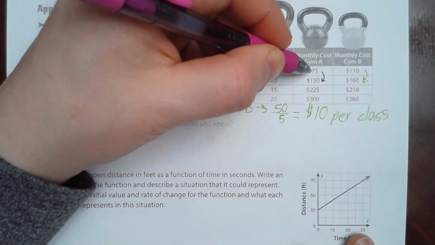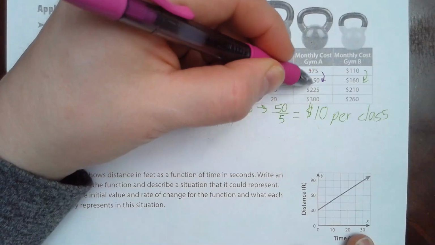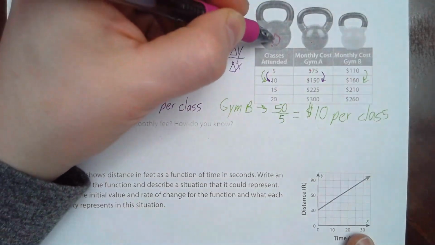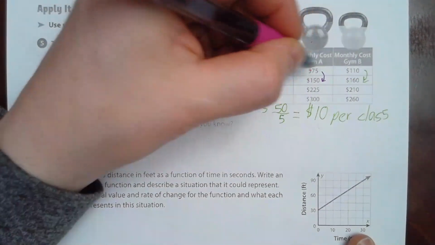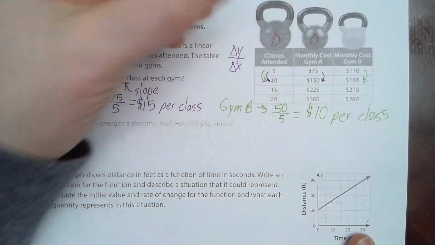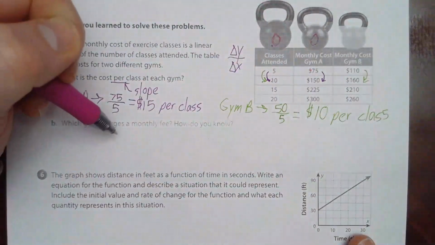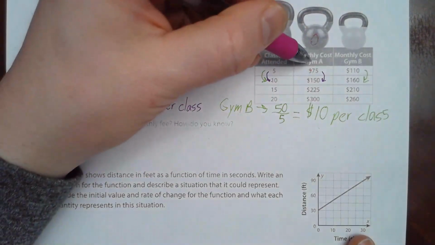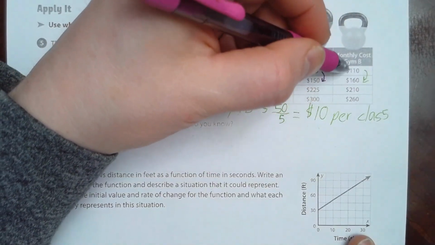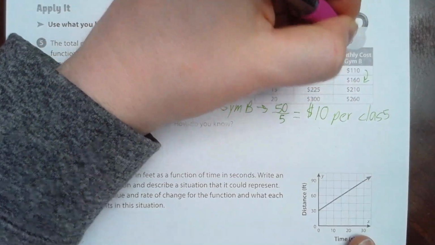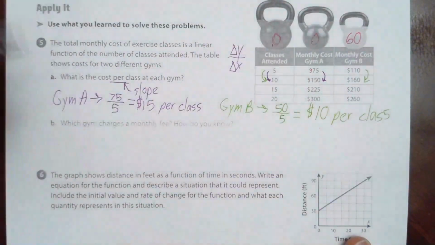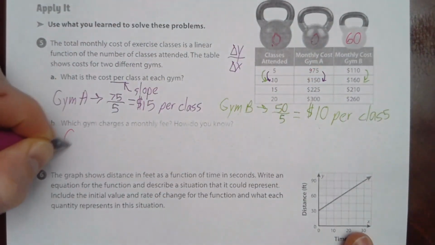This was changing by 75, and so I'm going down 75, down 75, down 75. Where am I now if I go one more step back, since this was counting by 5s? Oh, 75 minus 75 would put me at 0. It looks like there's no upfront cost. There's no monthly fee to go to gym B. But if I do the same thing here, down 50, down 50, down 50, down 50, it looks like I'm at $60.